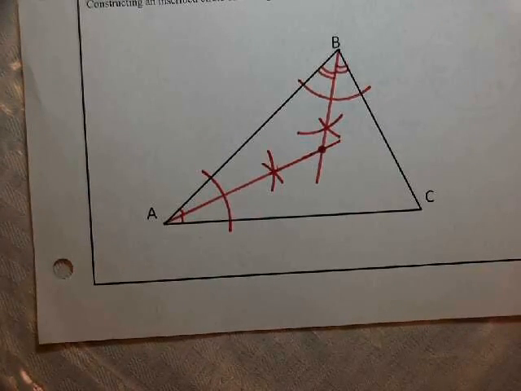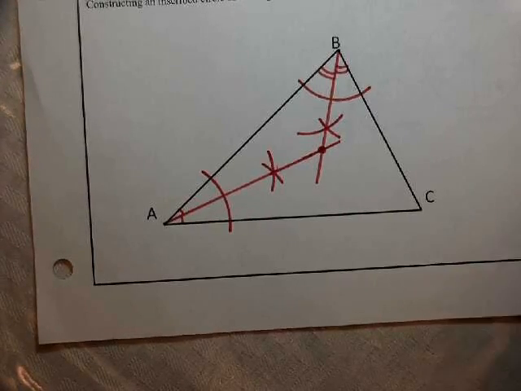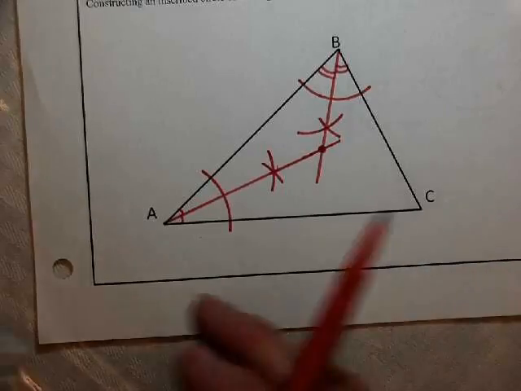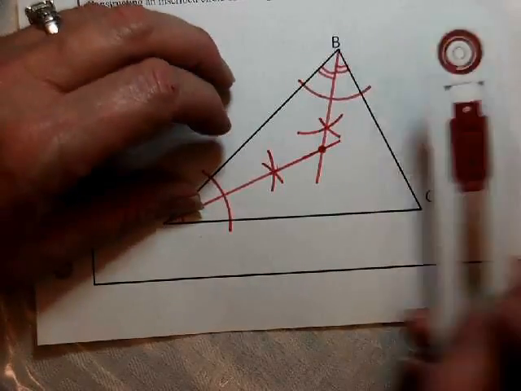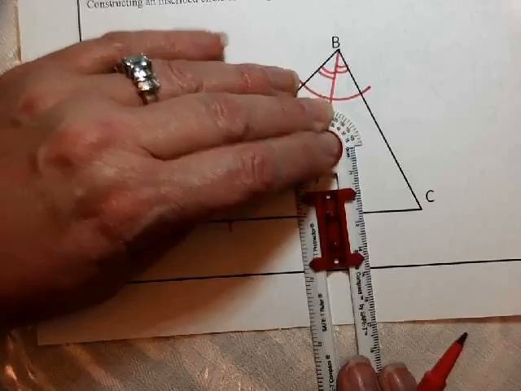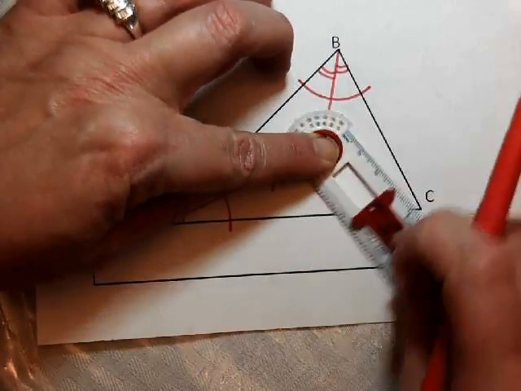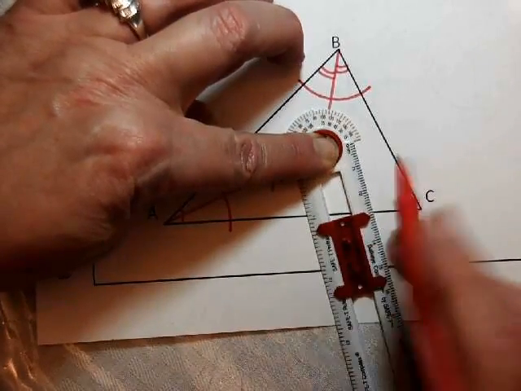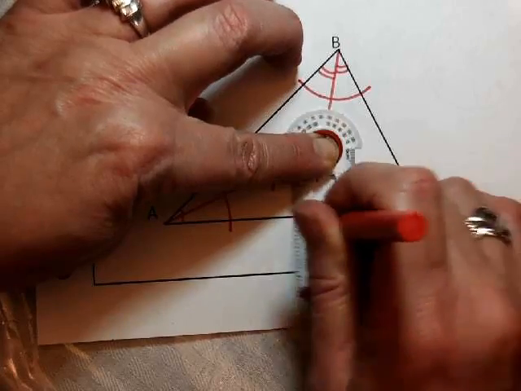Now what we need to do is we need to basically find a perpendicular to the side through a point that's not on the line. So that's what we're going to do next. So I'm going to do it to this side over here. So when I do that, I'm going to actually create an arc that goes across both sides of AC, or across two points on AC.